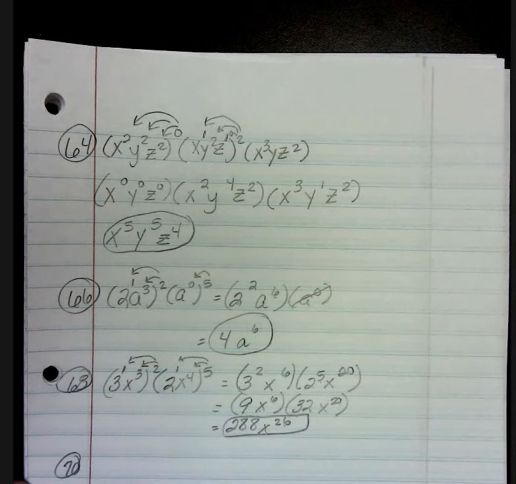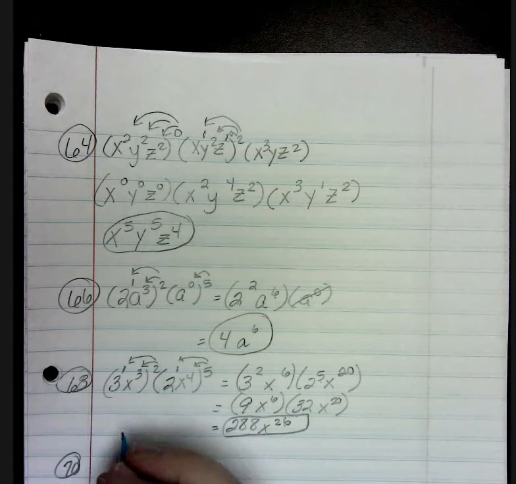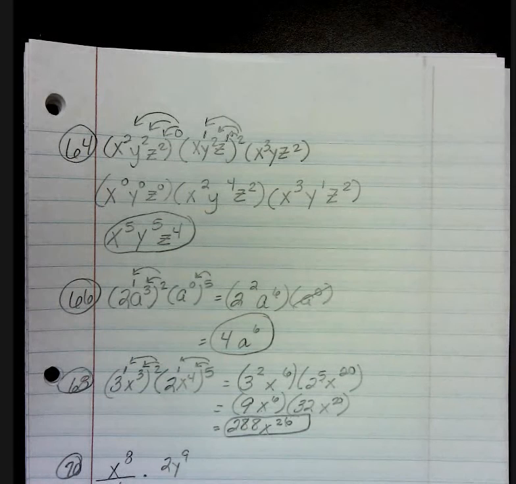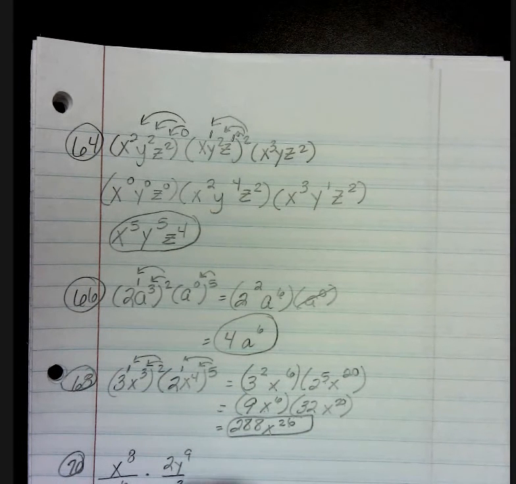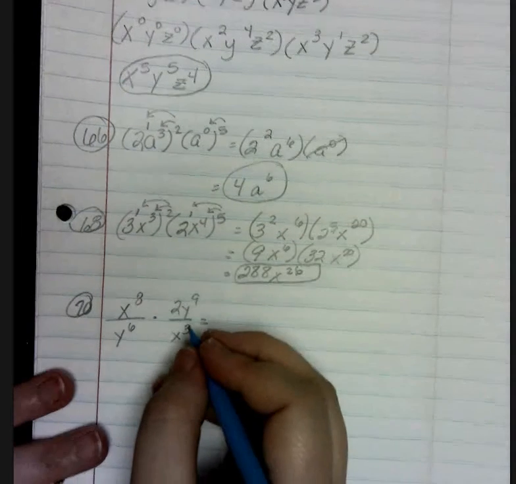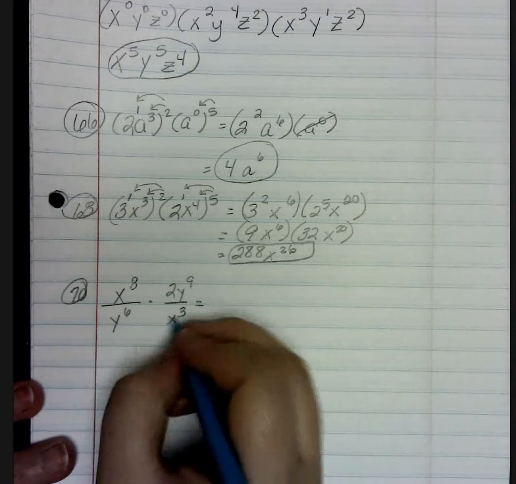Number 70, I have x to the 8th divided by y to the 6th times 2y to the 9th over x to the 3rd. Well, I'm going to go ahead and combine all of these terms in my numerators and denominators together.